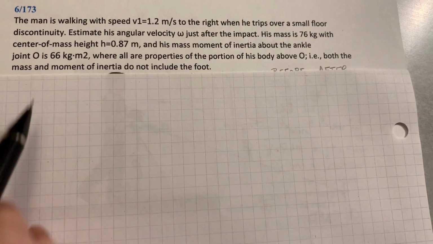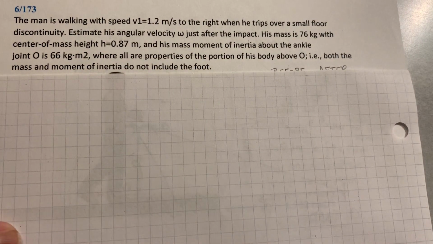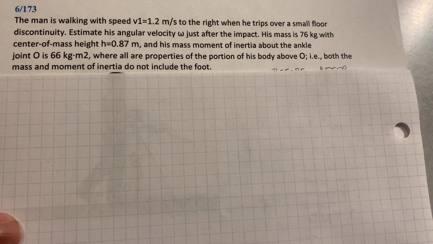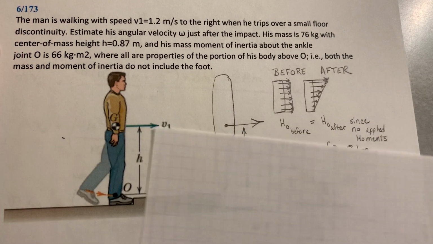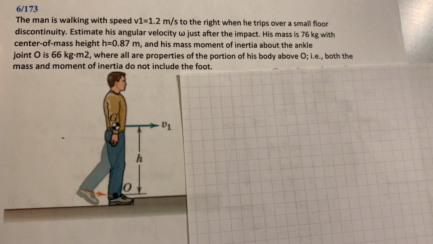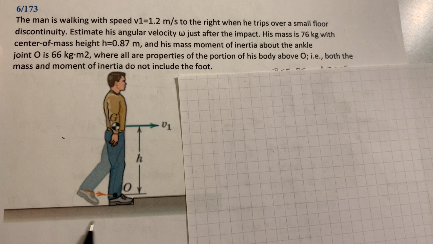All right, so this is another example problem. We have a man walking with some speed when he trips. And so we're supposed to estimate the angular velocity just after the impact. And the problem looks like this. So he's walking, his foot hits a small step. And we are given his mass moment of inertia about the ankle joint here.